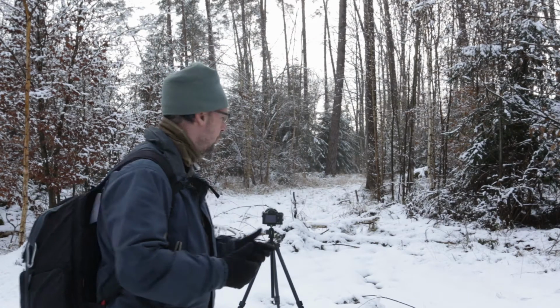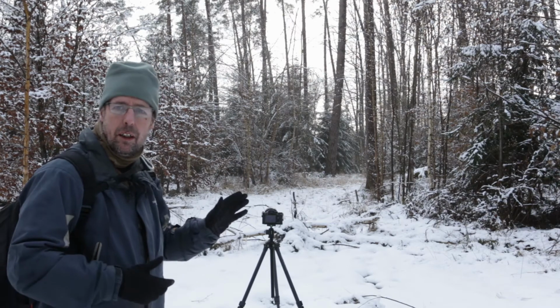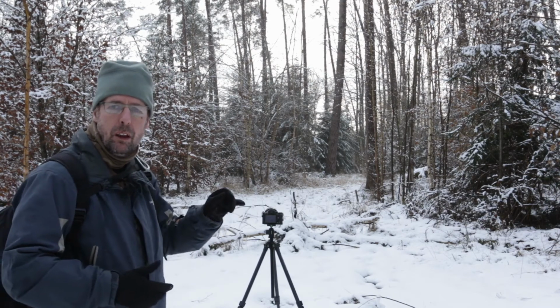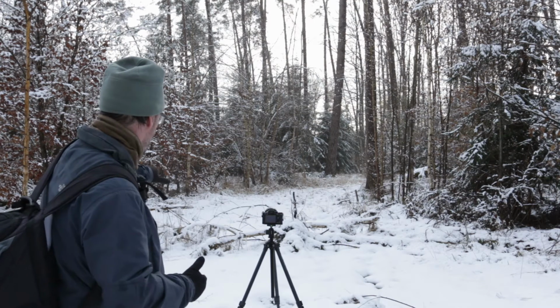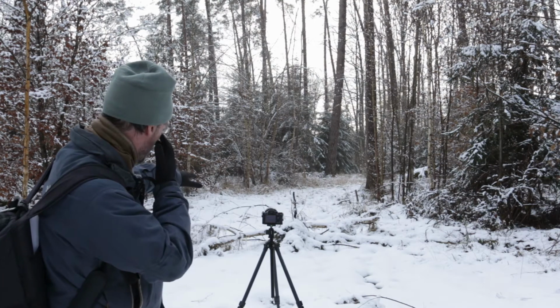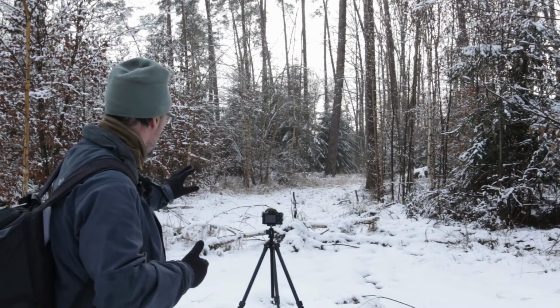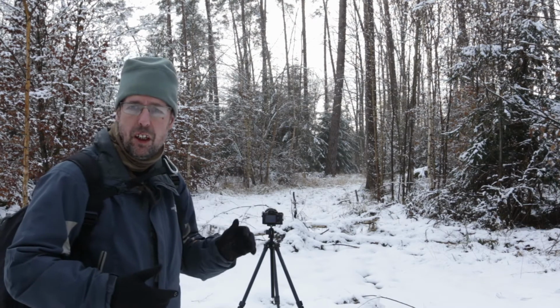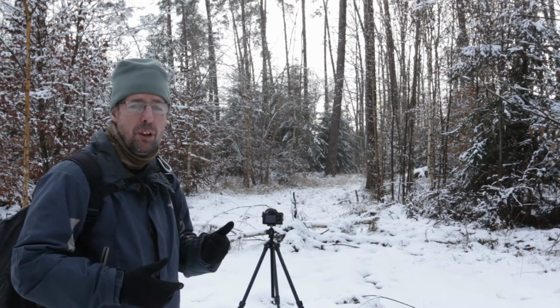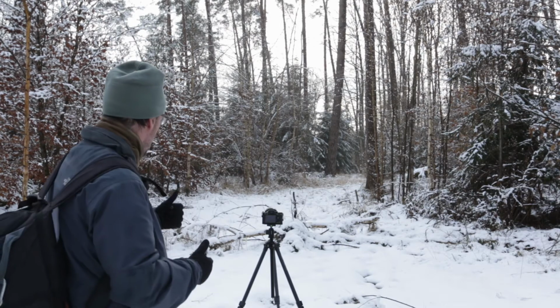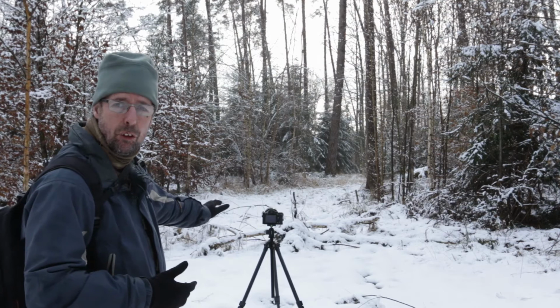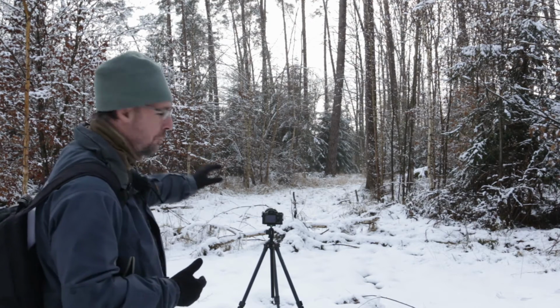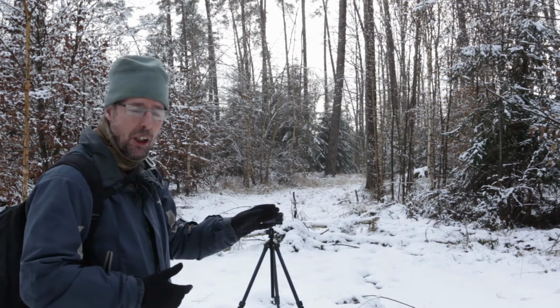Okay, so I've set up a shot behind me, and I'm using the fallen tree, the birch tree there in the foreground, and the exposure is f11 at 1/25th of a second, and I'm focused on the birch tree in the foreground, and everything behind me should be sharp.